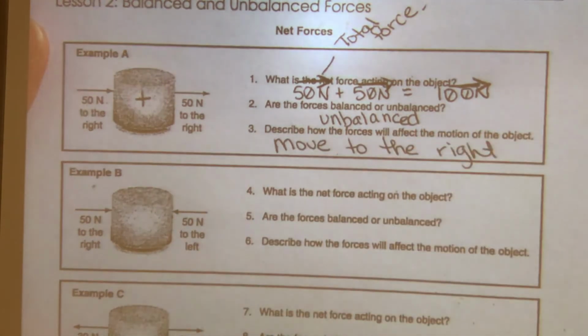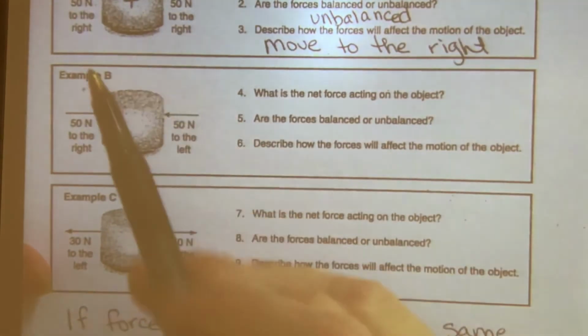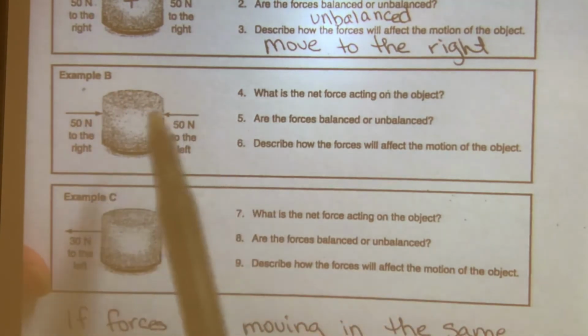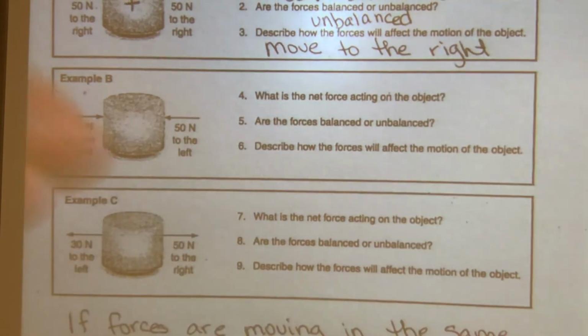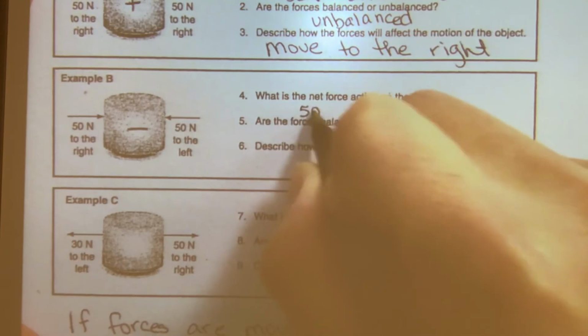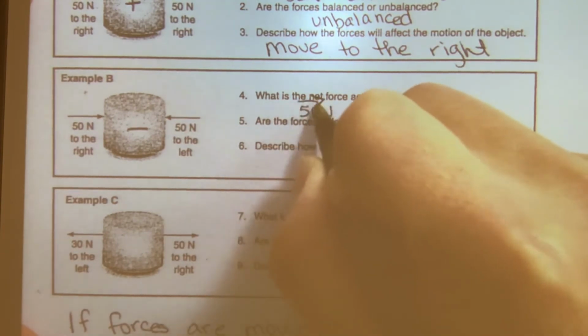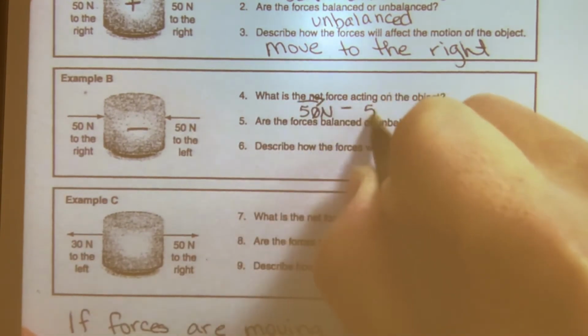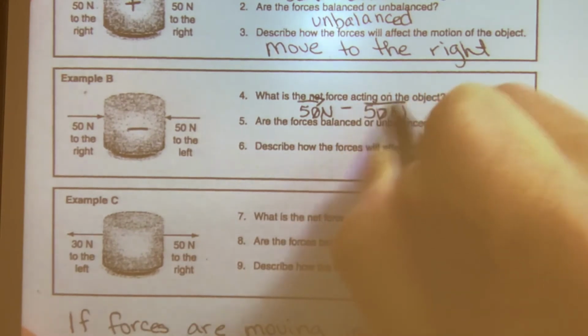All right, so I'm going to come down here to example B. Now I've got 50 newtons going to the right and 50 newtons going to the left. So they're working against each other. I know that I subtract these. So over here, I'm going to put 50 newtons to the right minus 50 newtons to the left.